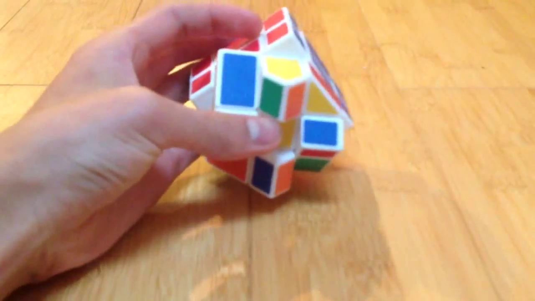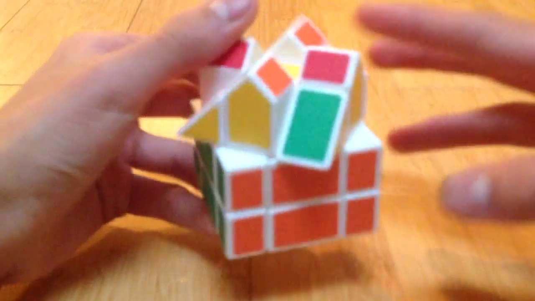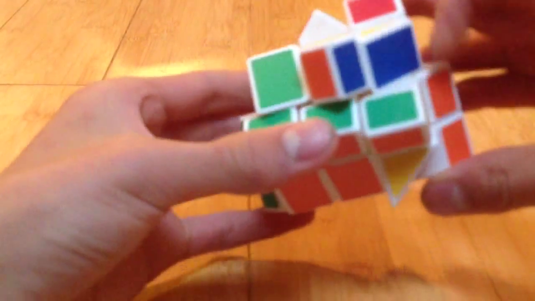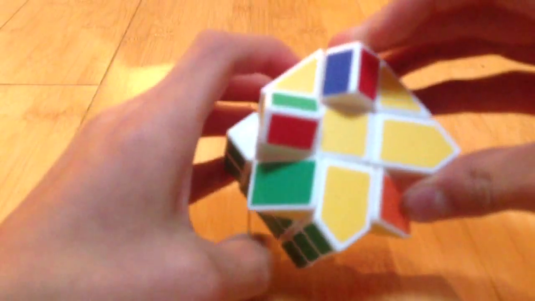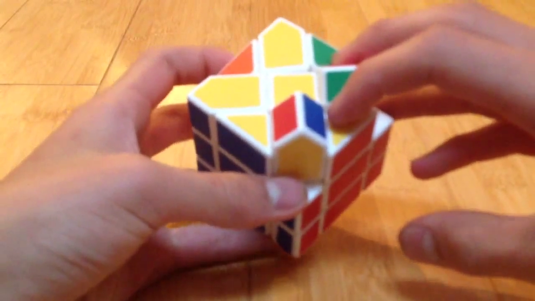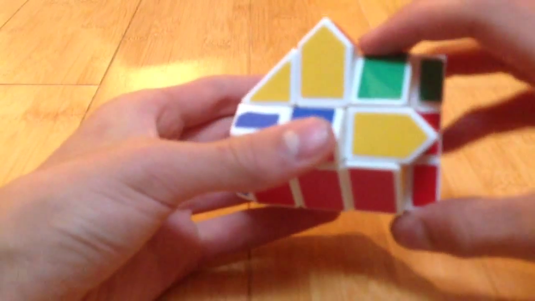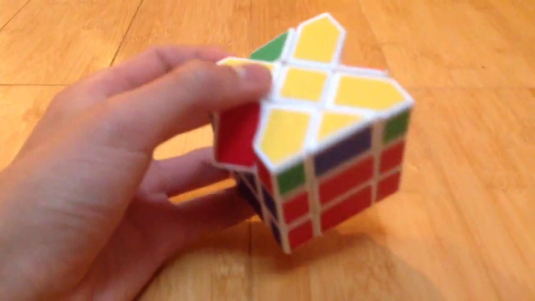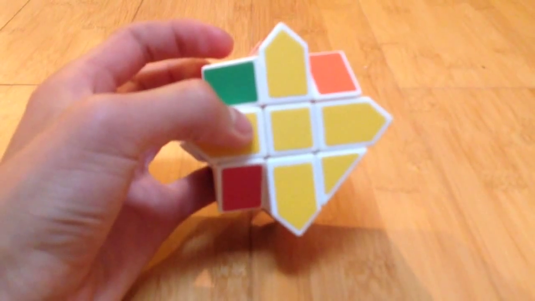It's F, R, U, R prime, U prime, F prime, and then you rotate. You do a Y2, then F, U, R prime, F prime. And that will get you your cross oriented correctly.